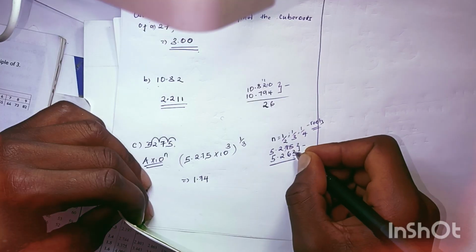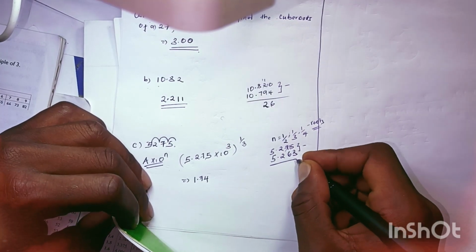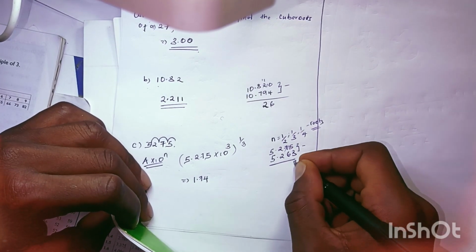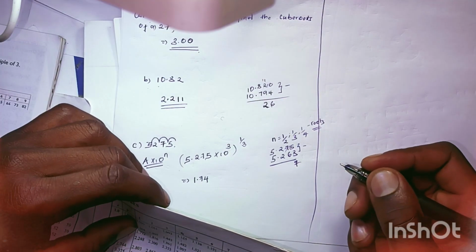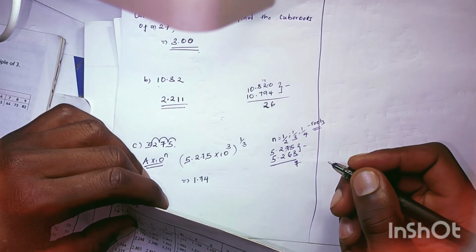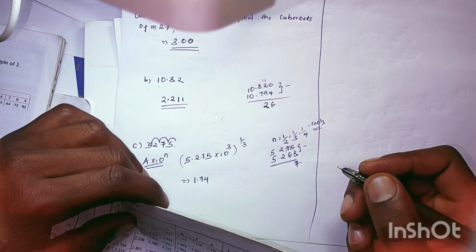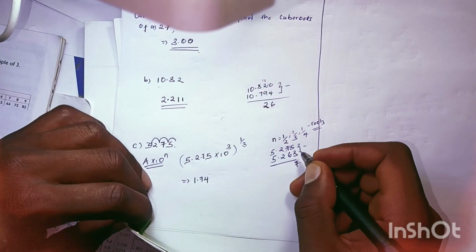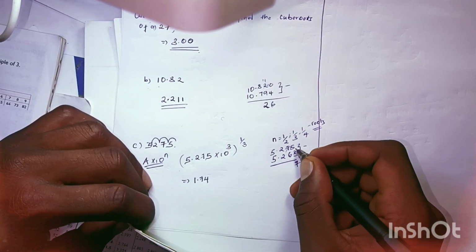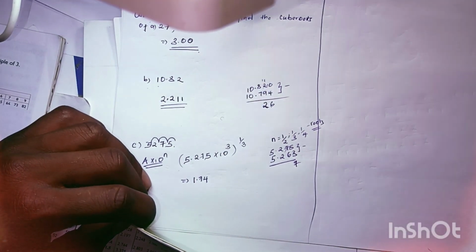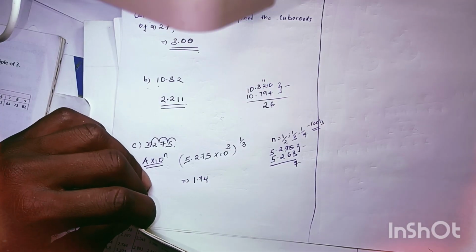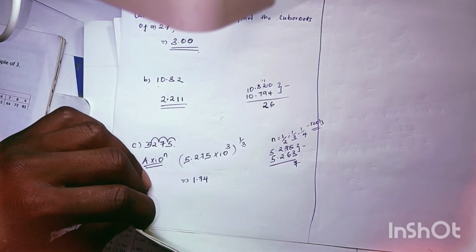So when I carry that one, I'll be able to get 7. So we are remaining with 7 so that we reach 5.275. Is it 7, guys? 15 minus 8, it is 7. Yeah, good. It is 7.